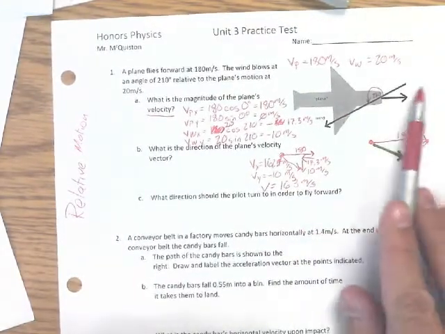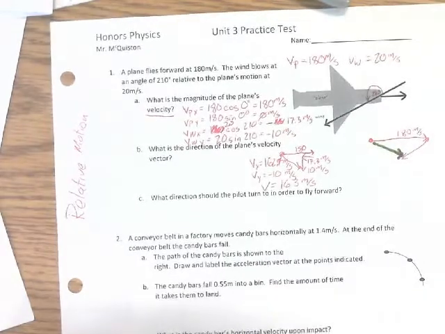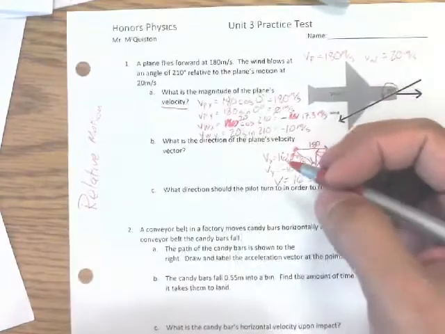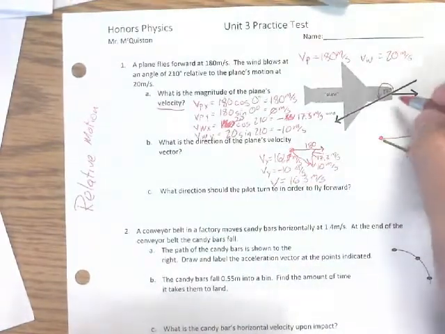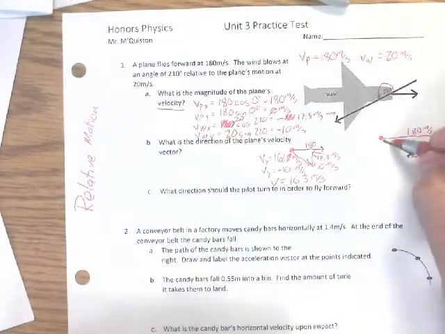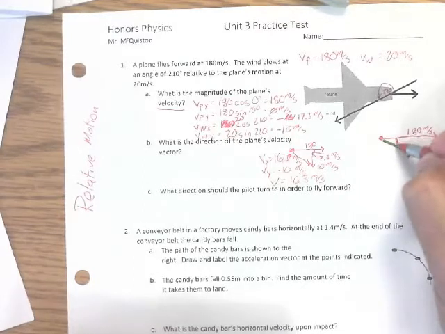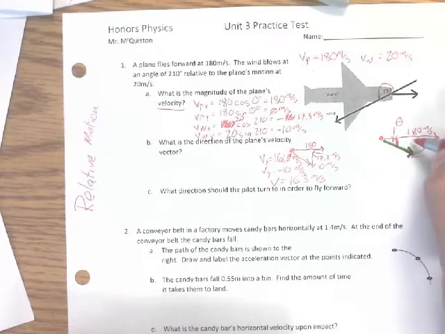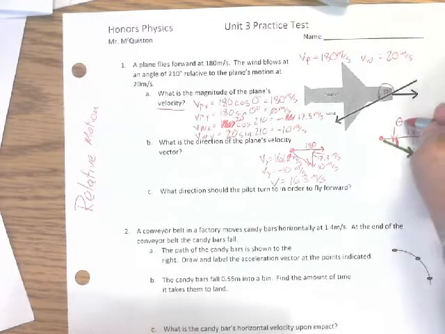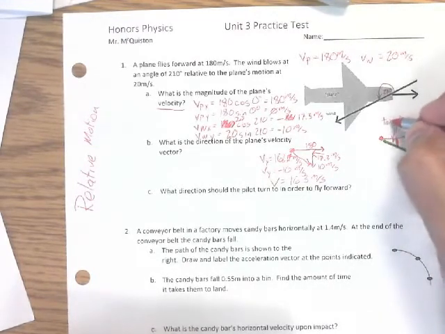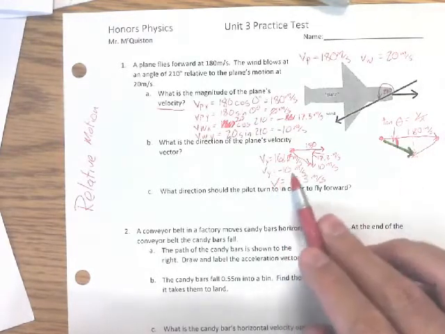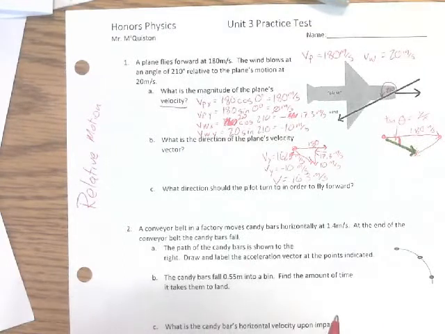It's moving forward, but it's getting blown back into the side. So now we want to find the direction of the plane's velocity vector. What's going on is we want to find this angle right here. So for that angle, the tangent of that angle is going to be y over x. So we take Vy, which is negative 10.